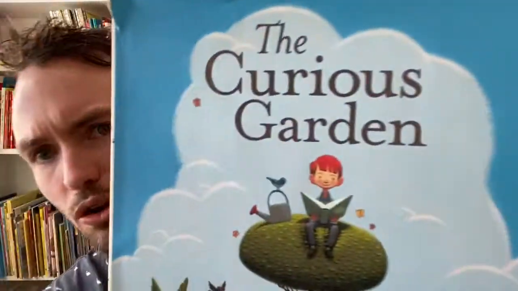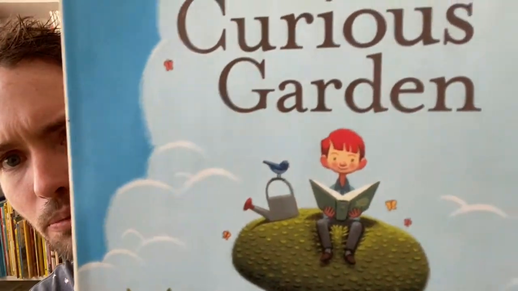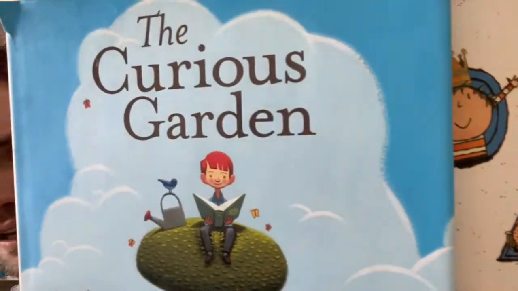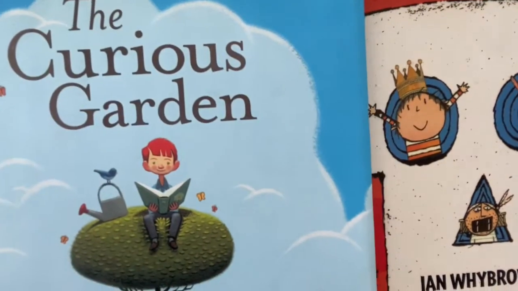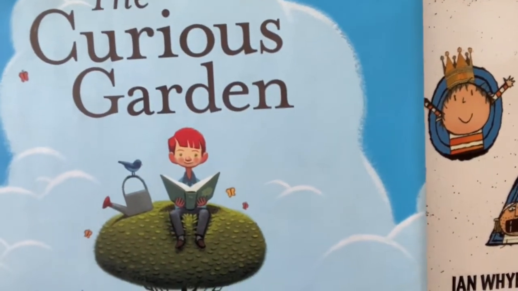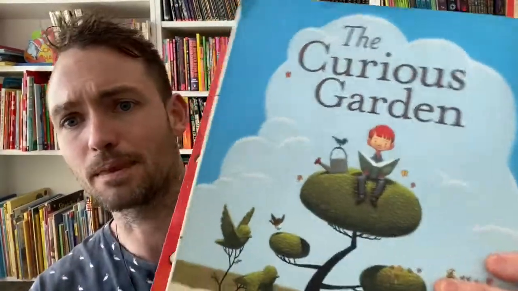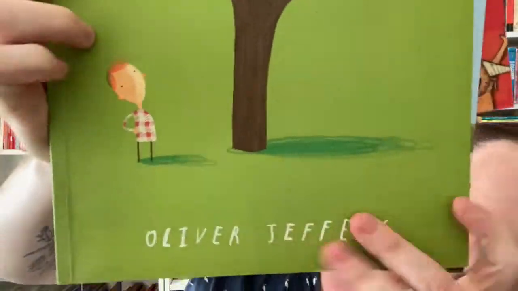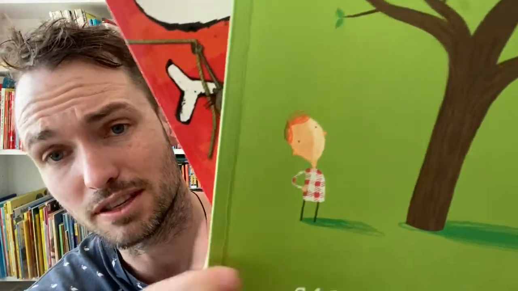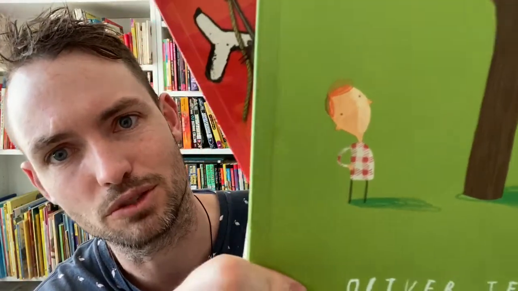This is The Curious Garden by Peter Brown. A little bit, I guess, a little bit more detailed. You can see the character's actually got a neck and sort of more articulated fingers. Back to another really simple design for a little boy. This is Stuck by Oliver Jeffers. This guy, one of my favorite author-illustrators of all time.